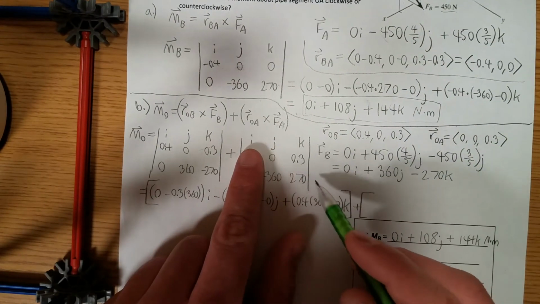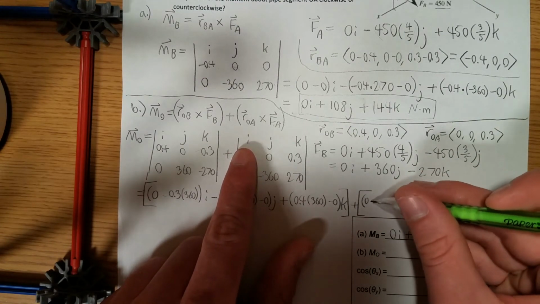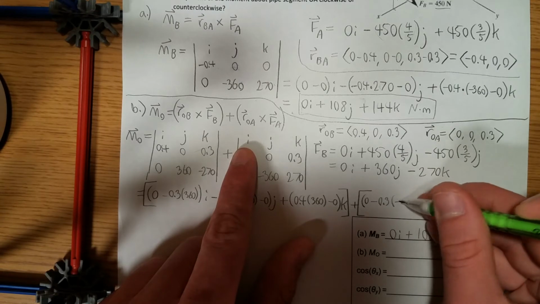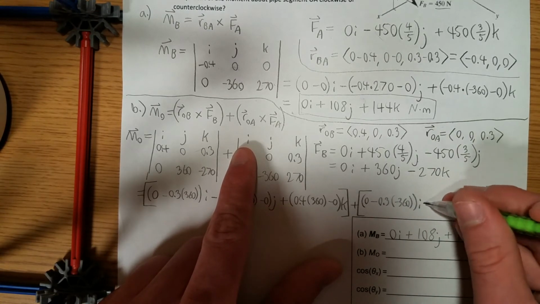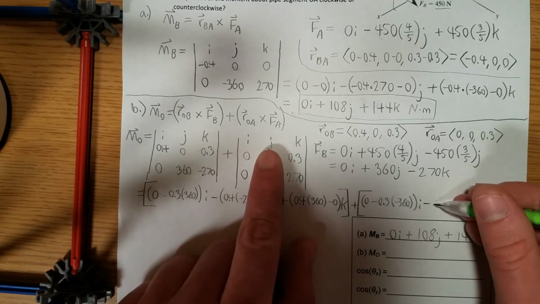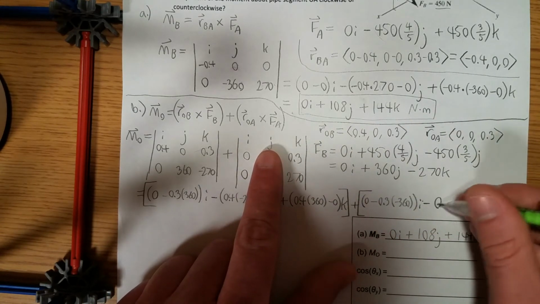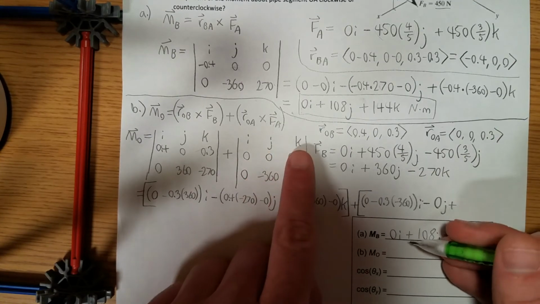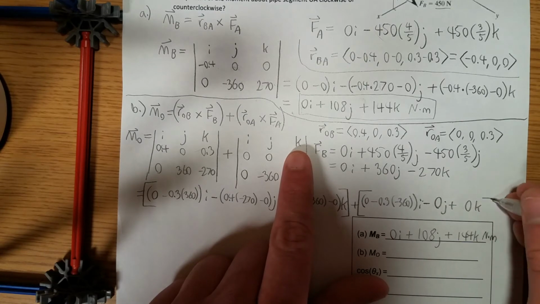And we'll go ahead and do what we've done here. So 0 minus 60. Minus in the j, in the j, this is just going to be 0, because 0 is here, 0j plus, and then the k, it's again going to be all zeros, 0k.